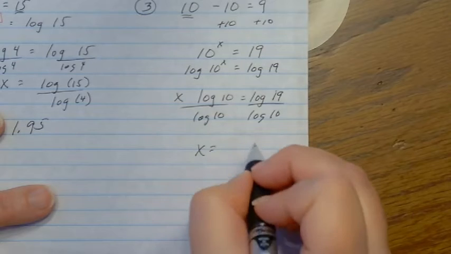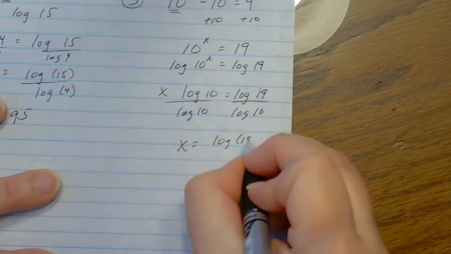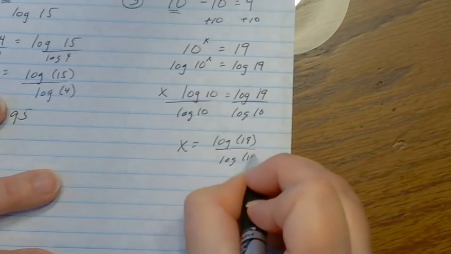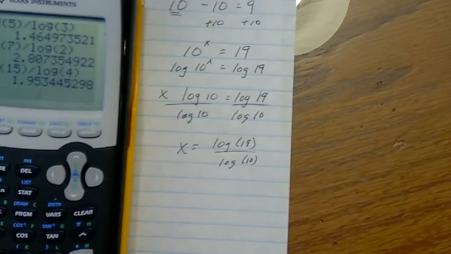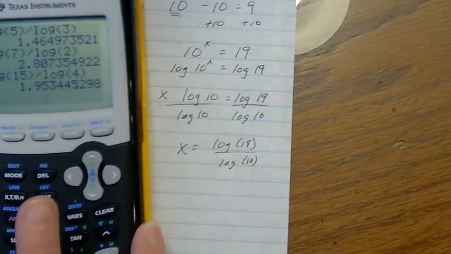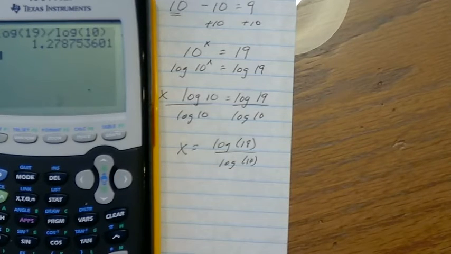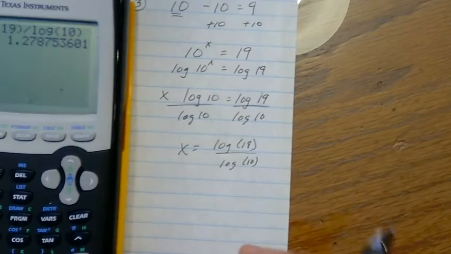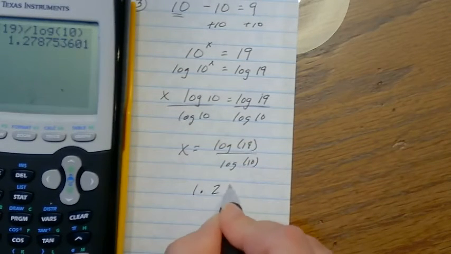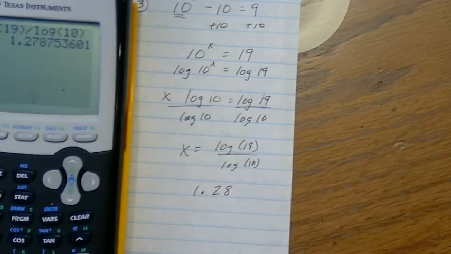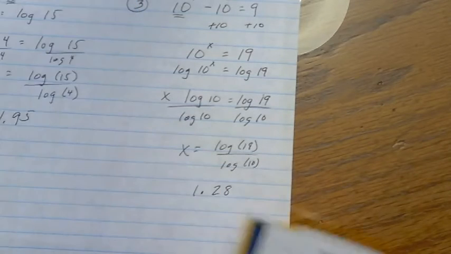So I get x equals, and then on my calculator, I'm going to do log of 19 divided by log of 10. Log of 19, oops, I don't need a parenthesis, they already had one there. I would practice this on your calculator. And I knew it would be a lot closer to 1 than it would be to 2, and it is. The answer is 1.28.